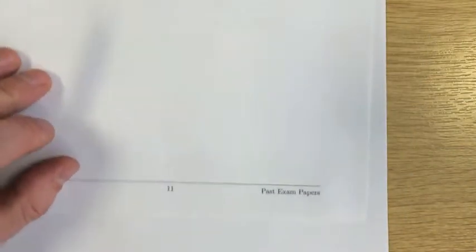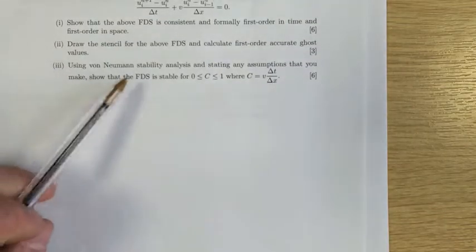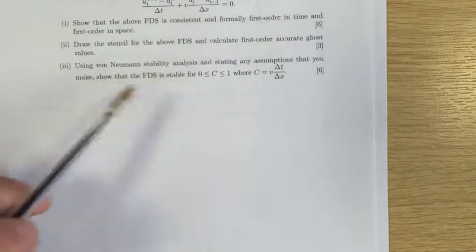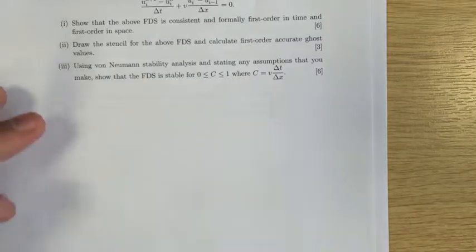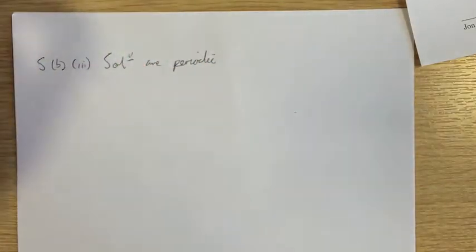And the final question on this exam question: using von Neumann stability analysis, stating any assumptions you make, show that this finite difference scheme is stable. Now, the assumption made with the von Neumann stability analysis is that the solutions are periodic, and what this means is it enables us to replace our nodes with Fourier nodes.